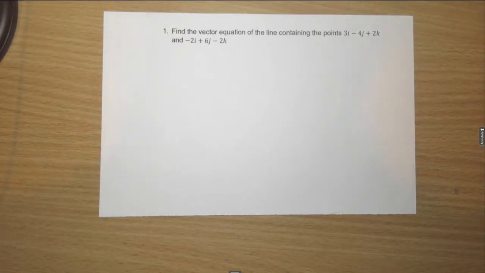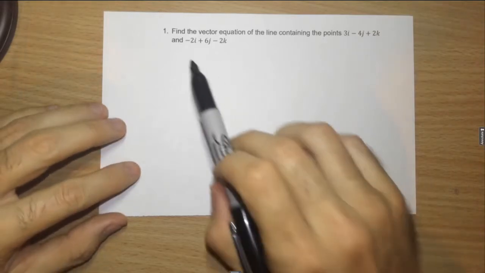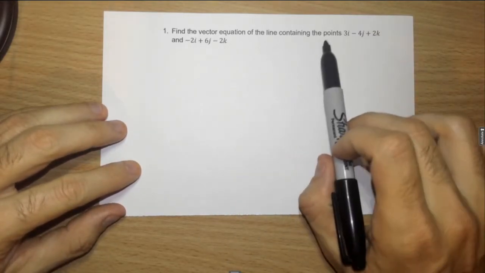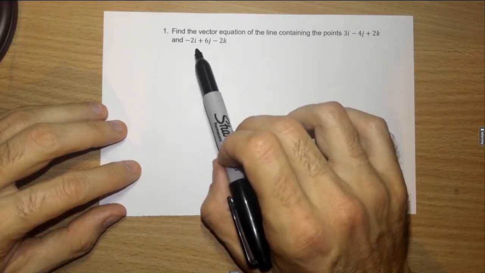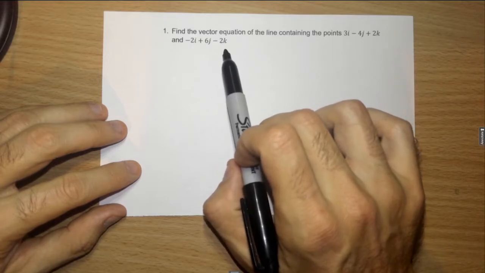Let's work on a few more examples on finding the vector equation of a line. Feel free to pause the video at the start of each question, have a go for yourself, and then see how you go. The first question is just going to be a reminder of what we went through in the first video. It says find the vector equation of a line containing the points 3i take 4j plus 2k and minus 2i plus 6j and minus 2k.